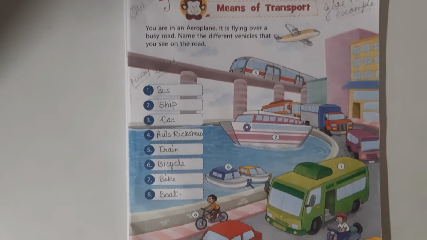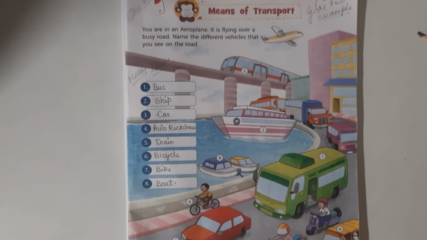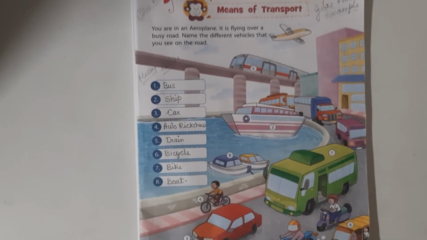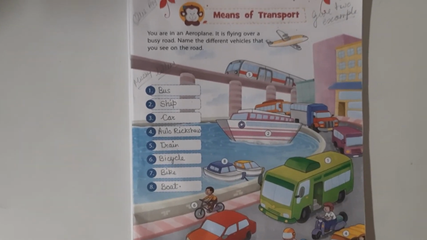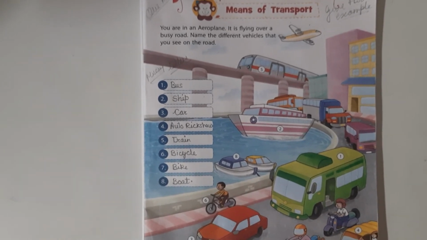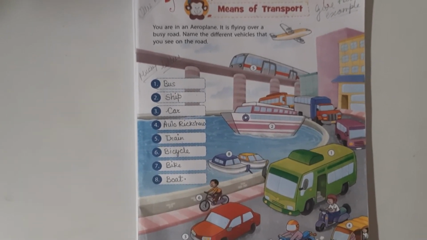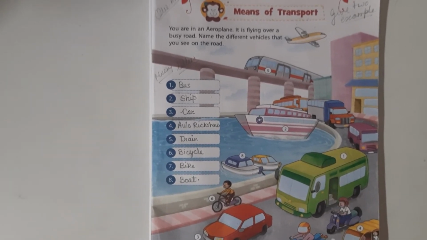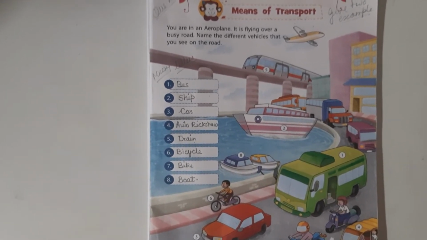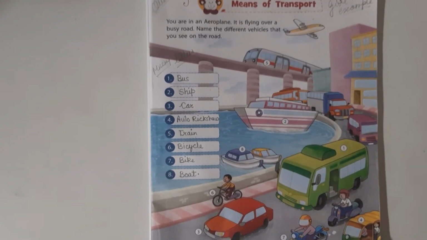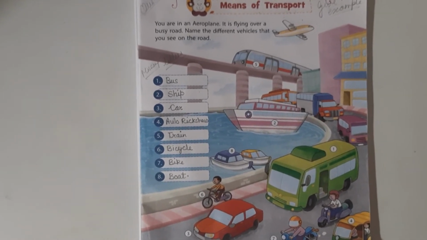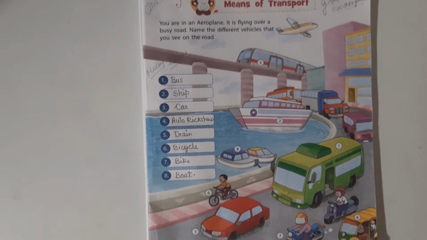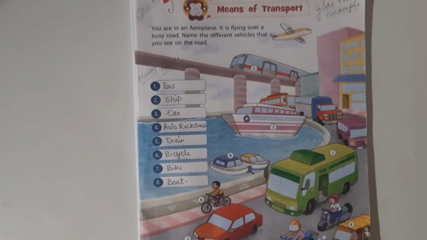We can ask you, write any two air transport. There you can write aeroplane, helicopter, choppers. Do you know what the choppers are? They are the private aircrafts. Okay, children? Now, after that, we can ask you, write two water transport. These types of question can be asked.